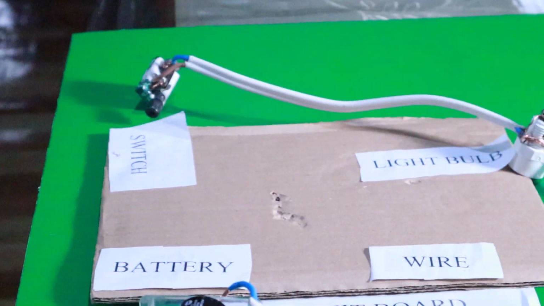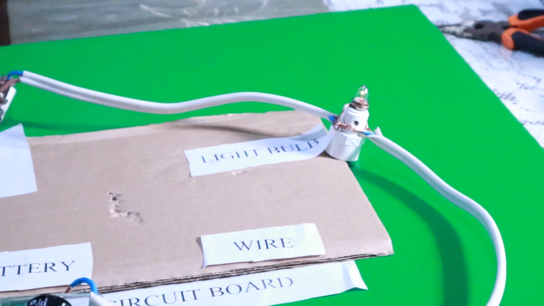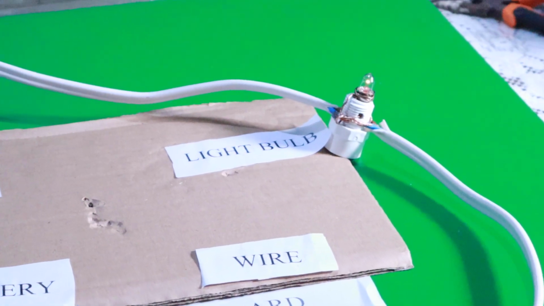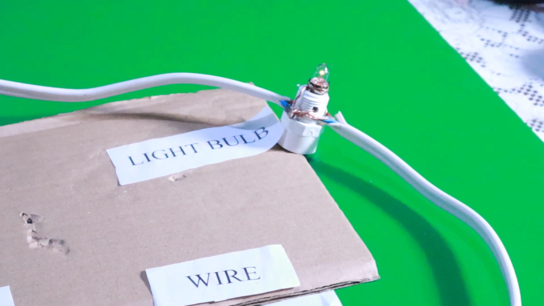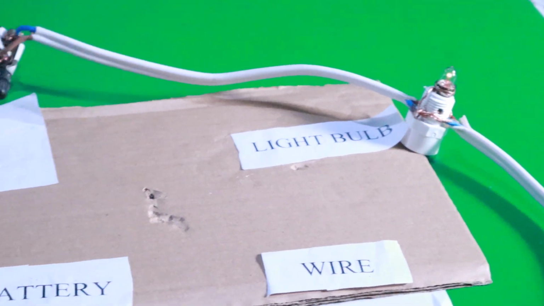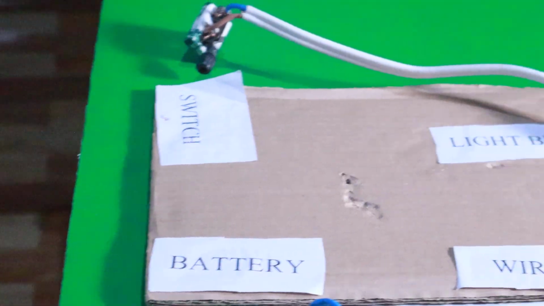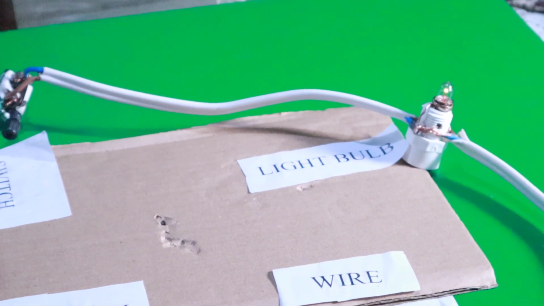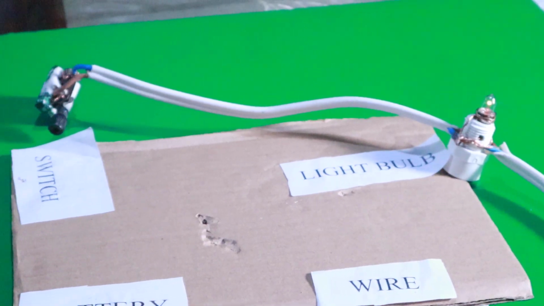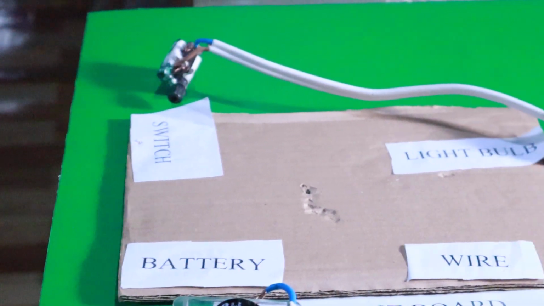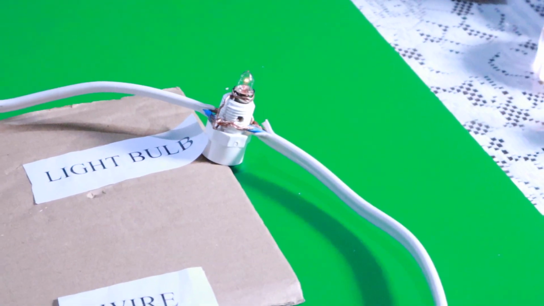Let's look and see what our results are showing. If you look very closely, you can see that the light bulb is on because I have now turned on the switch there from off to on. So this switch turned on, it started to generate power from the battery, and then the energy from the battery was used to turn on the light bulb.